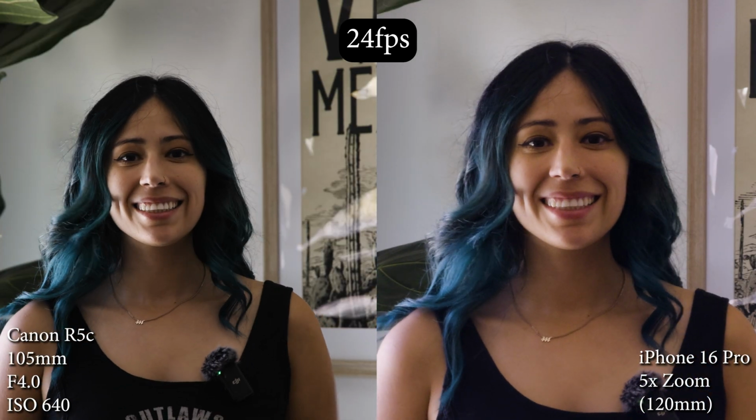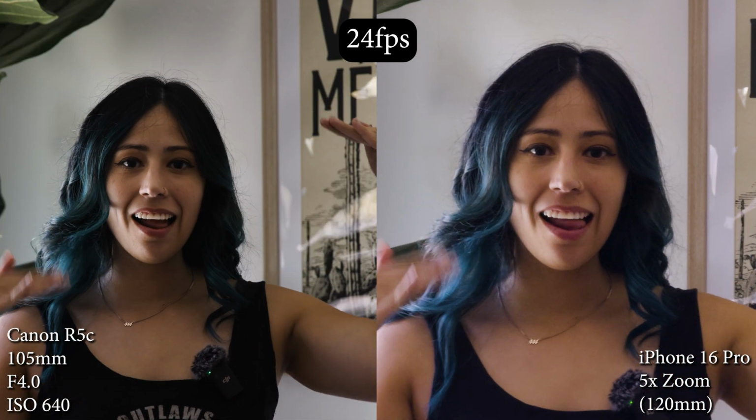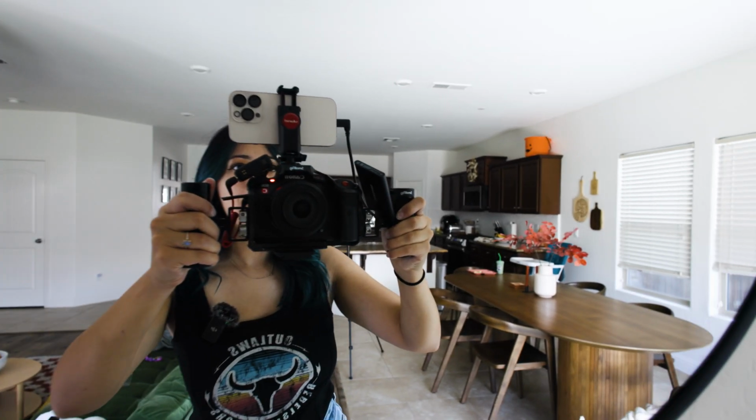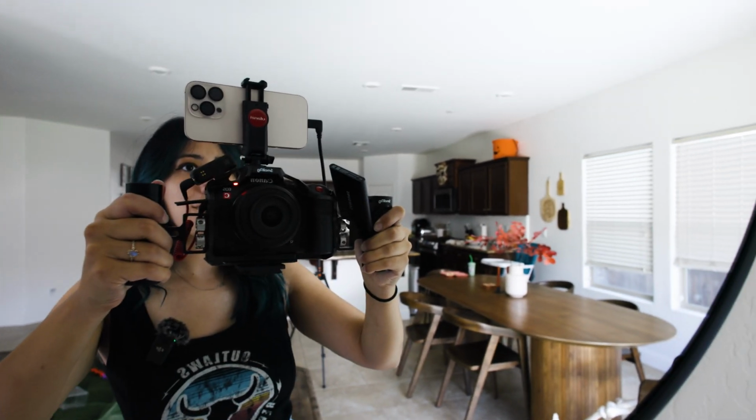For this video, you'll also see a lot of stationary shots, but some handheld shots shot at higher frame rates as well. By the way, this is what I am considering handheld. I have my cage on my camera and the iPhone 16 Pro mounted on top of it.